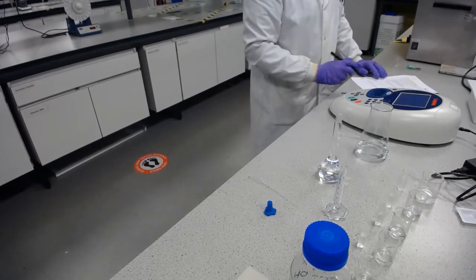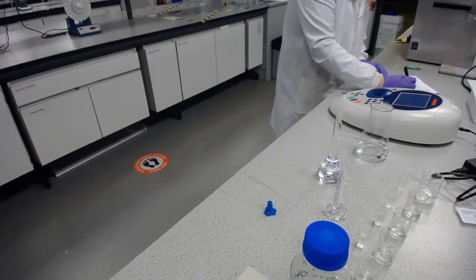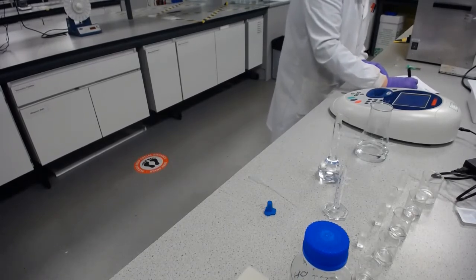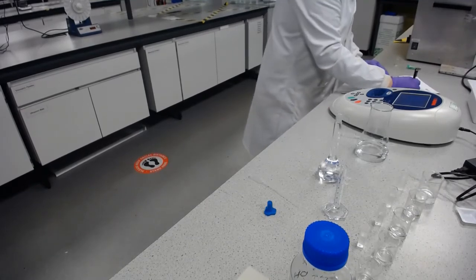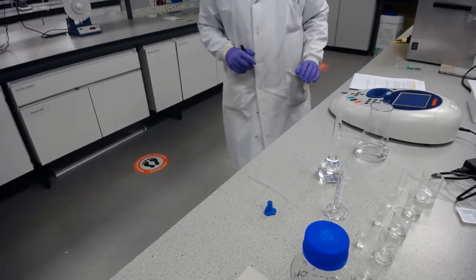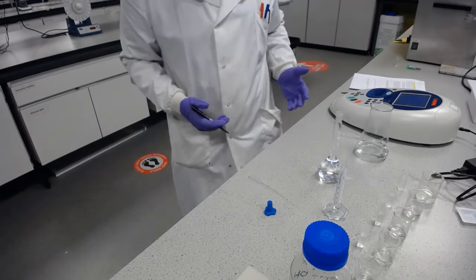And I'm going to just take a couple more, just to make sure there wasn't a power fluctuation or anything when I first took that measurement. And they were all around the same ballpark, 646, 644, 646. And there we have it.